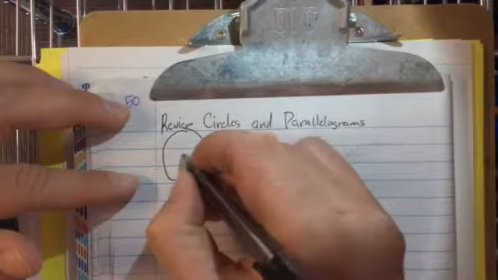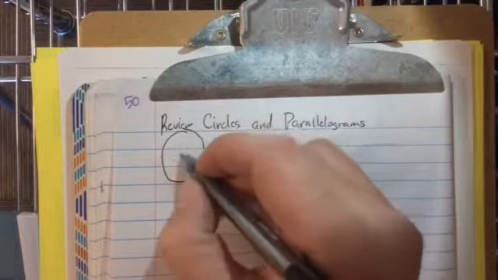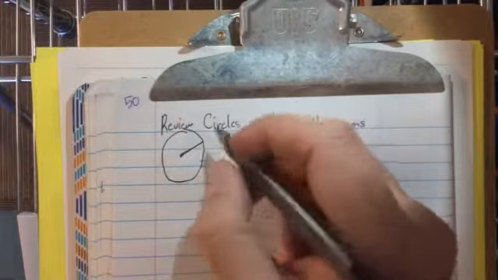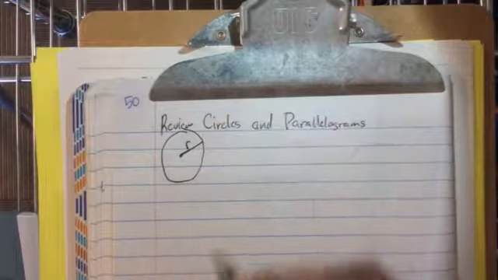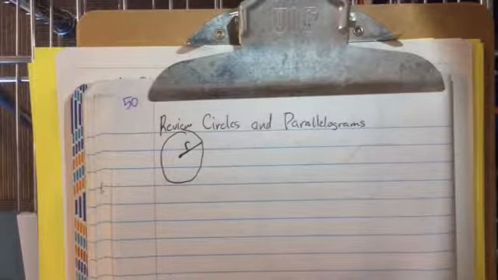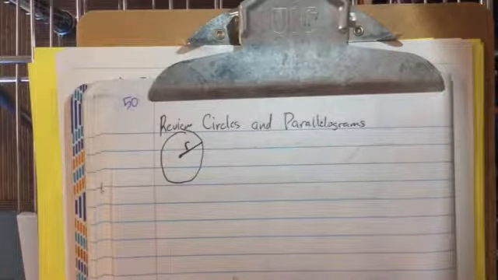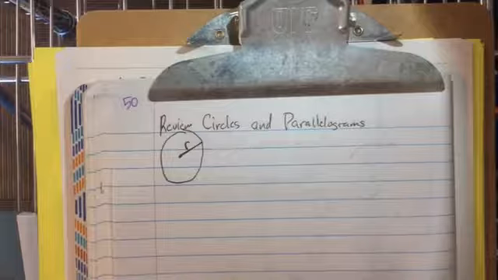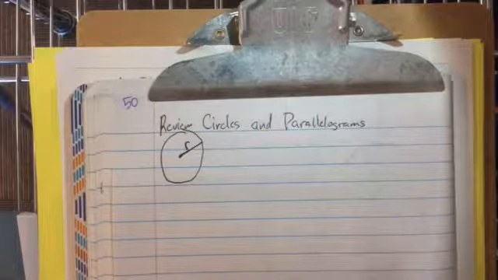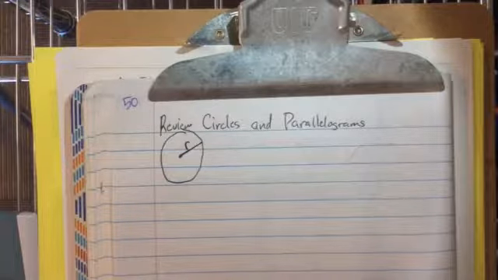So we have a circle that has a center. From that center we have some radius. First we're going to talk in general terms, and then we're going to do a problem with actual numbers. So we have a radius. What do we know about the relationship between a radius and a diameter?